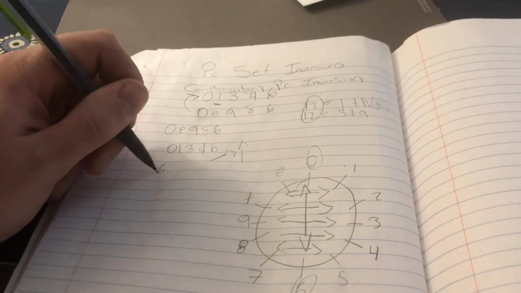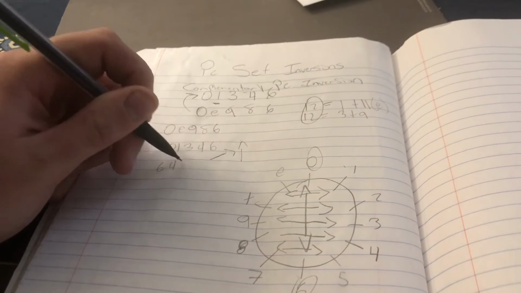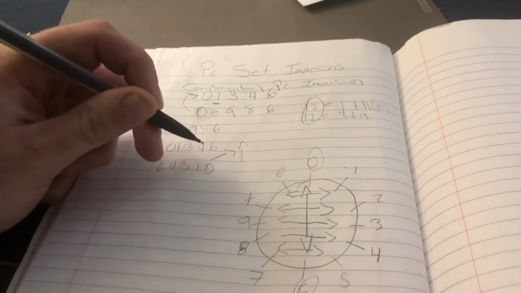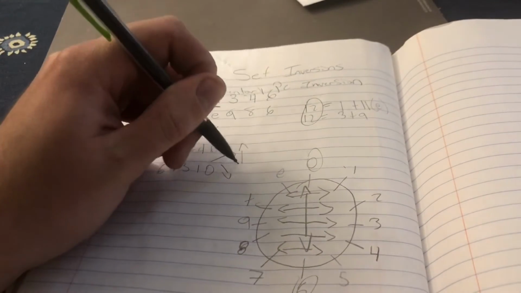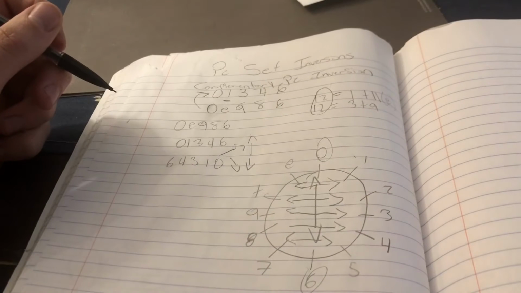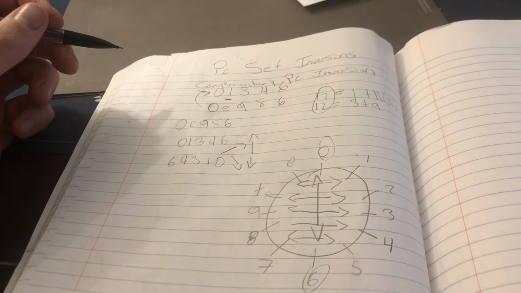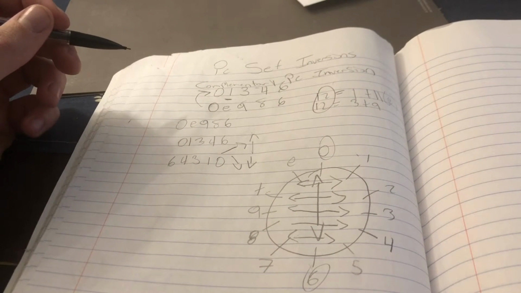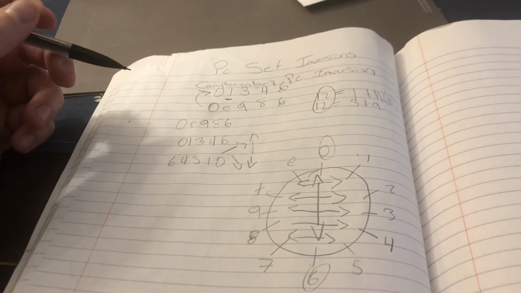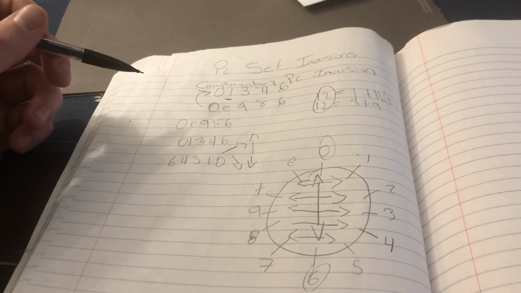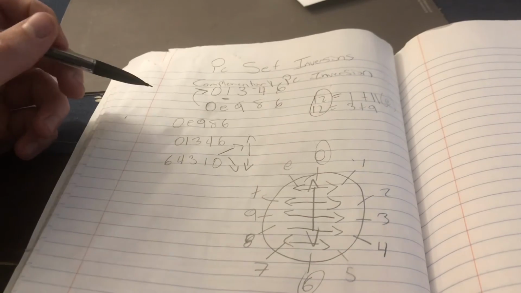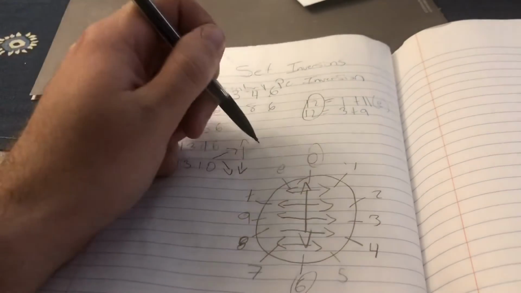But if you were to flip it backwards, 6, 4, 3, 1, 0, it would be descending. It'd be going down the scale. That, I believe, is what it's called, a textual inversion. Don't specifically quote me on that, but I know we've talked about that. I know you guys probably know what that is.